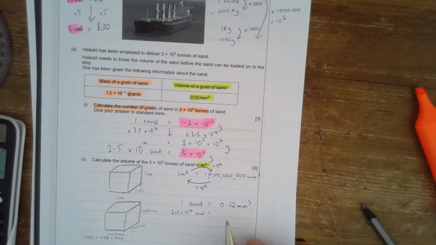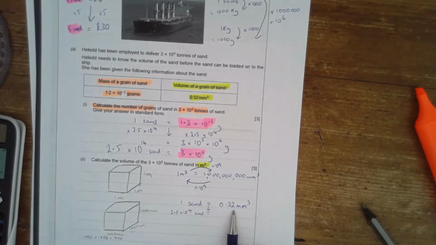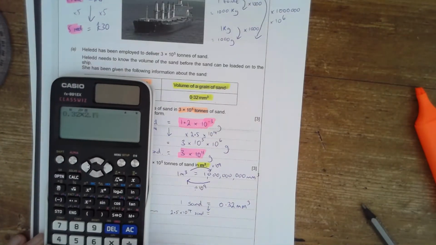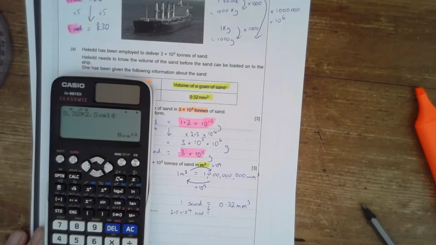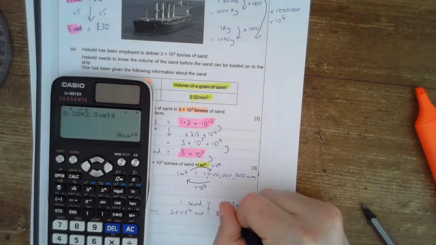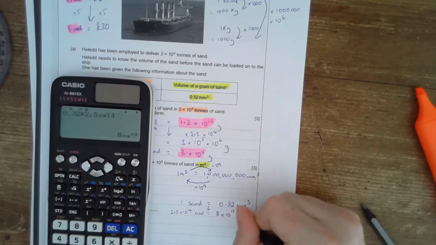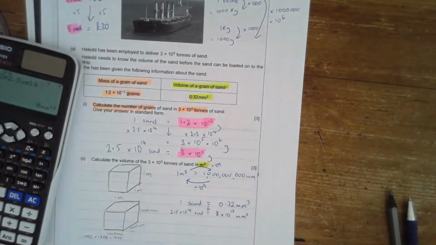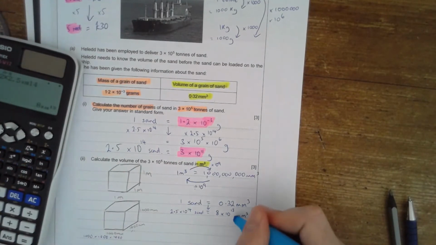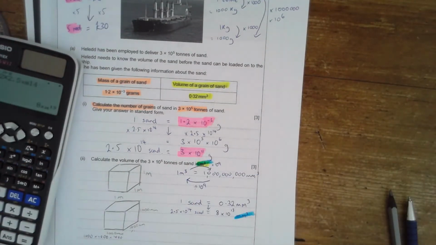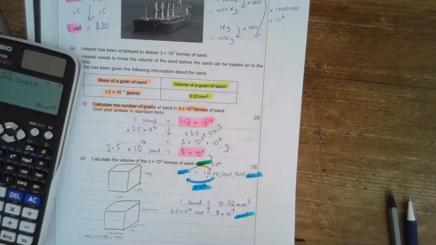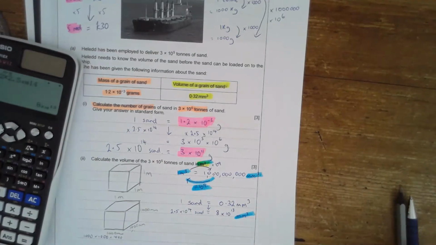How big is that? Well, what I need to do is times both sides by 2.5 times 10 to the power of 14. So here, I want to do 0.32 times 2.5 times 10 to the power of 14. And that tells me that it's 8 times 10 to the power of 13 millimeters cubed. But the problem is that this is in millimeters cubed, and it's asked for in meters cubed. So to change it from millimeters cubed to meters cubed, follow this arrow here, so I would divide that by 10 to the power of 9.